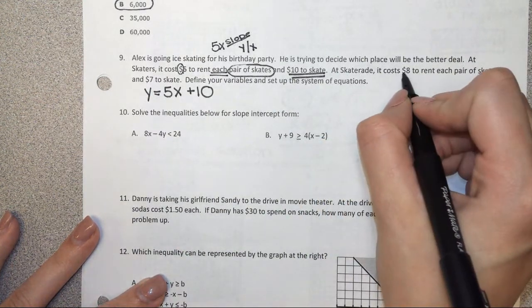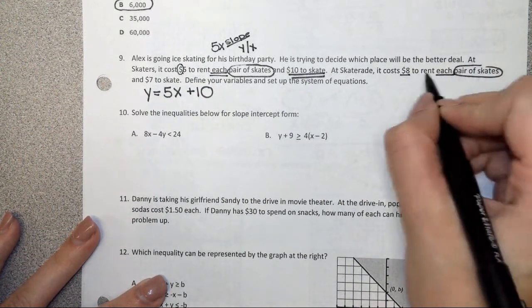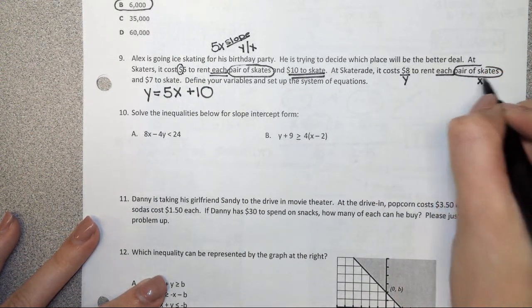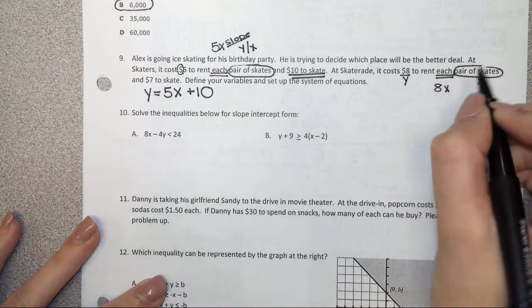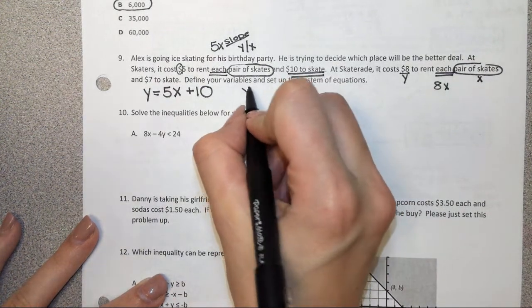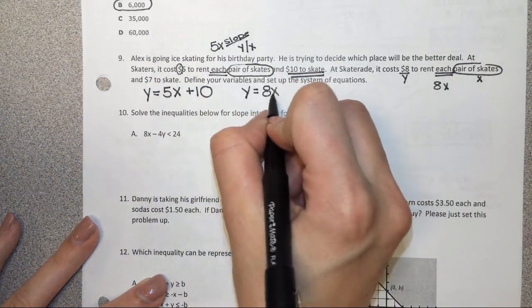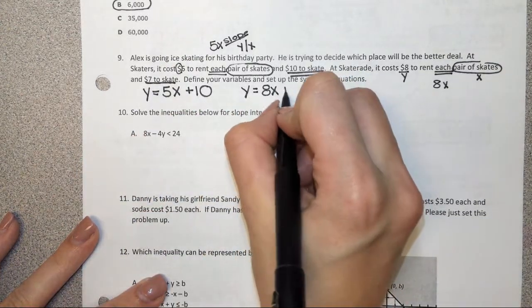At Skaterade, it's $8 to rent each pair of skates. So again, it's y per x. And this number with that each tells us it's 8x. So our second equation is y equals 8x. And we have this $7 one-time fee.